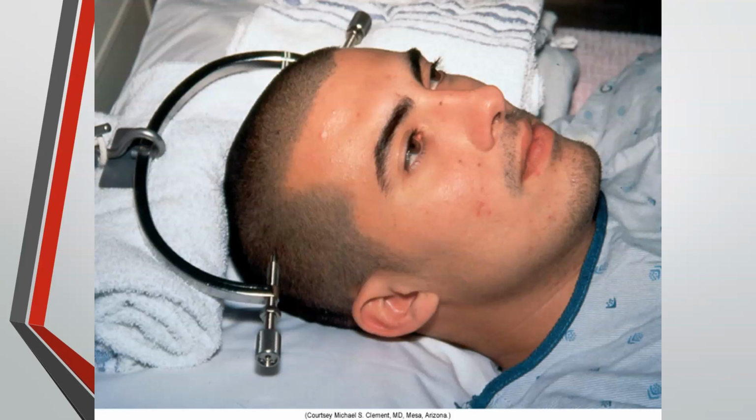One disadvantage of these skull tongs and the pins is that the pins can become displaced. And of course, if this occurs, hold the head in a neutral position and call out for some help. Stabilize the head while the physician reinserts the apparatus.